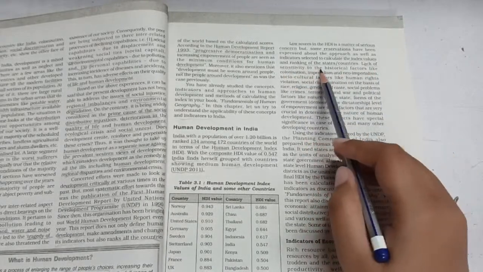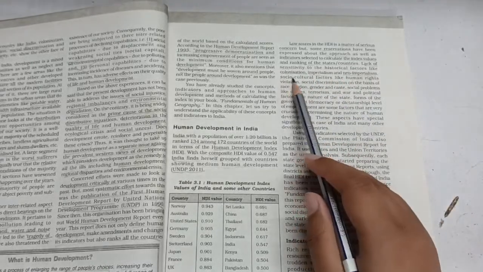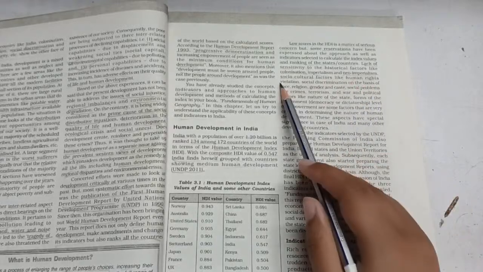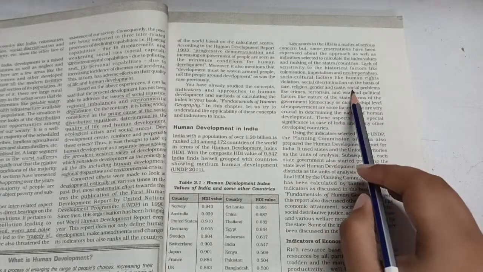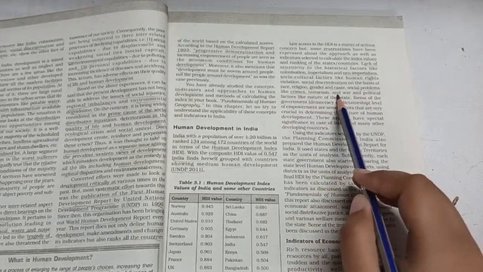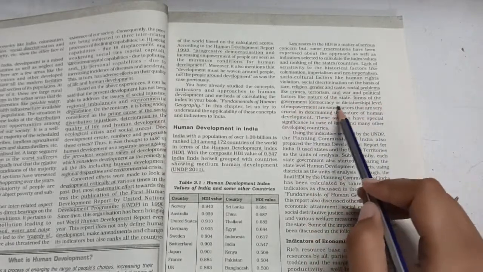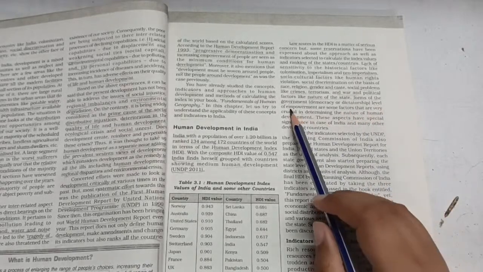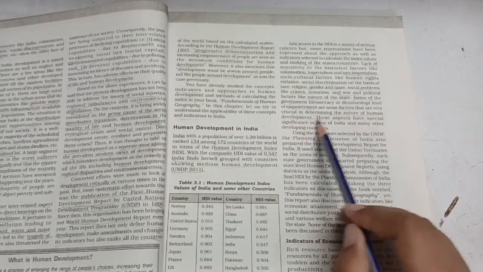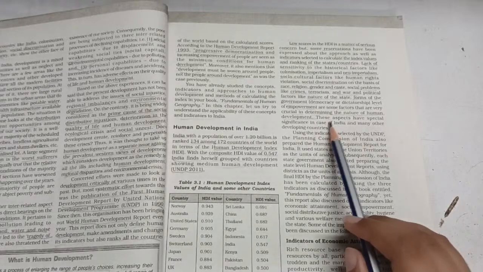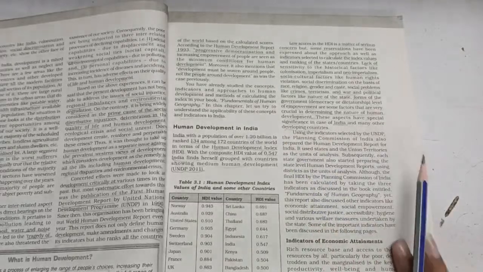Lack of sensitivity to historical factors like colonization, imperialism, and neo-imperialism, socio-cultural factors like human rights violation and social discrimination on the basis of race, religion, gender, and caste, social problems like crimes, terrorism, and war, and political factors like nature of the state, forms of government, democracy or dictatorship, and government level of empowerment are some factors that are very crucial in determining the nature of human development. These aspects have special significance in the case of India and many other developing countries.